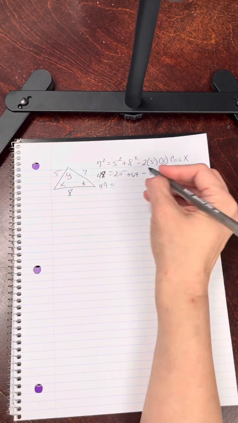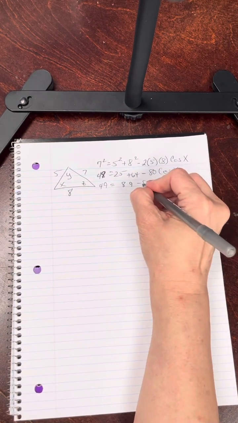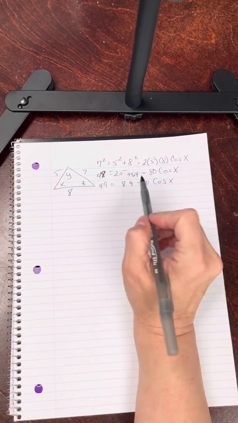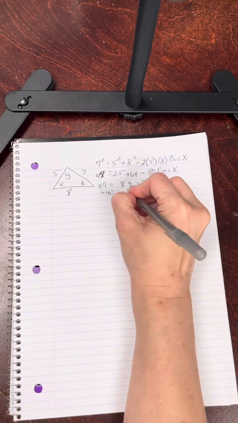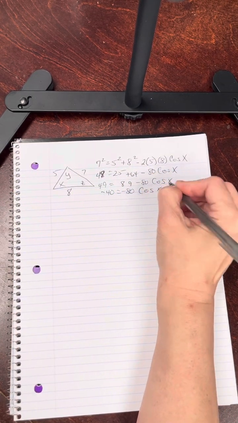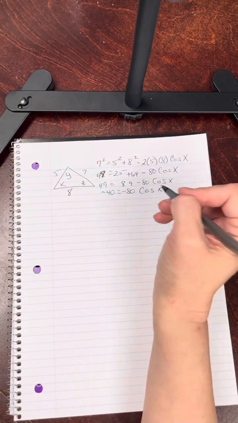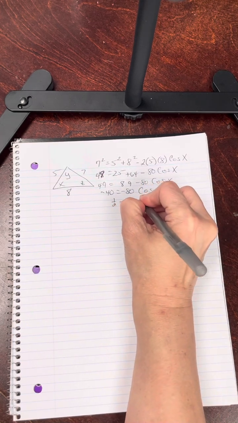49 equals 64 plus 25, 89 minus 80 cosine of x. So we're going to minus 89, which should be negative 40, equals negative 80 cosine of x. Divide by the negative 80 to remove it. Negative 40 divided by negative 80 turns into positive 1/2, or 0.5, which is your cosine of x.